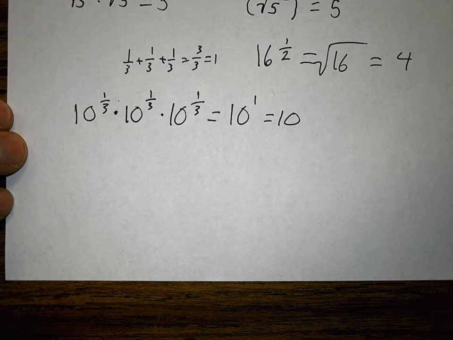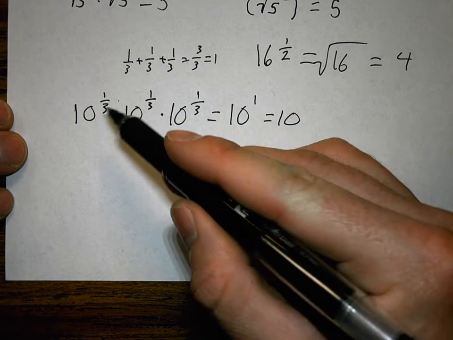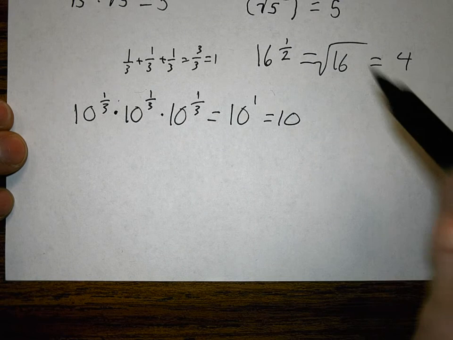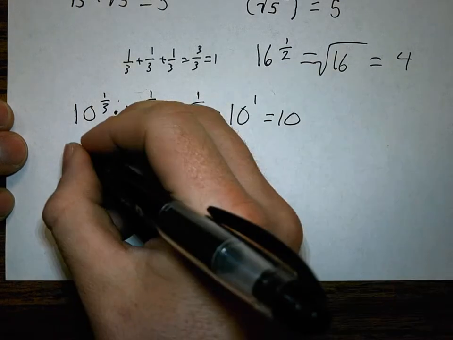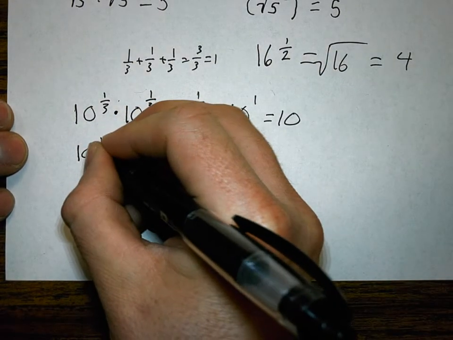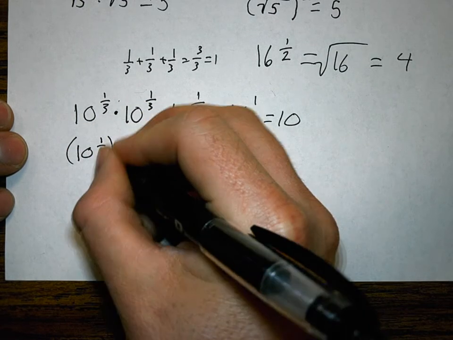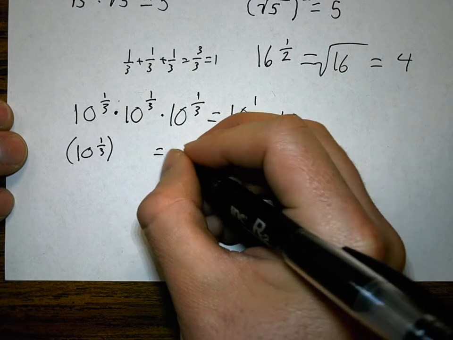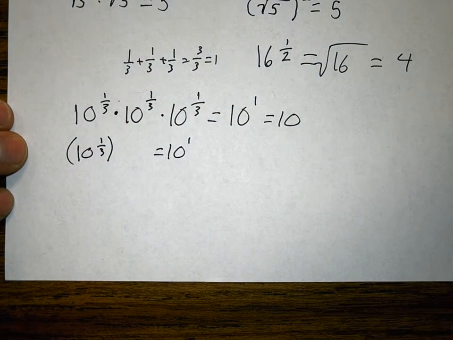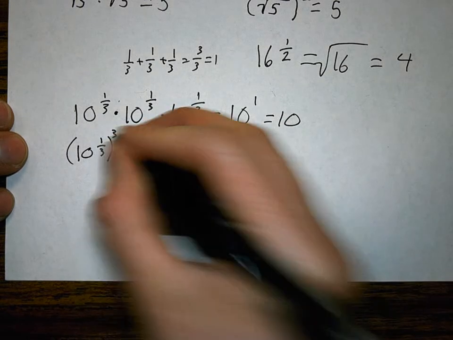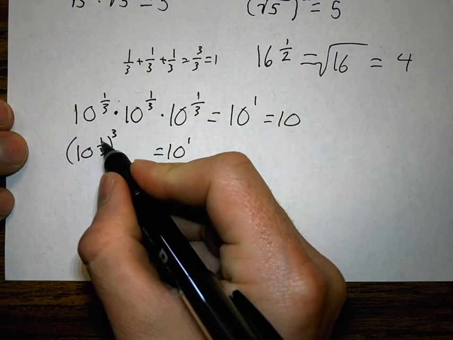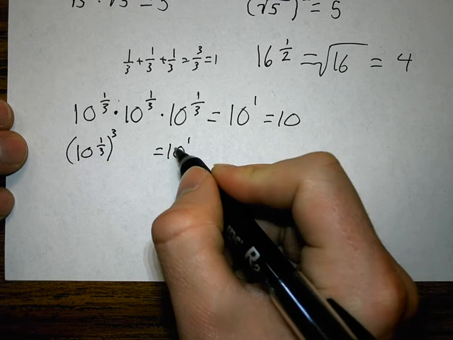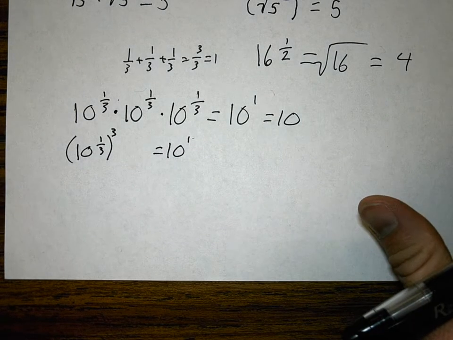Now, let's use the same idea using the power rule, not the product rule. 10 to the 1/3 power. What do I have to do to 10 to the 1/3 power to get 10 to the first power? Well, I'm going to have to cube it. 3 times 1/3 is 3/3, which is just 1. 10 to the 3rd power.